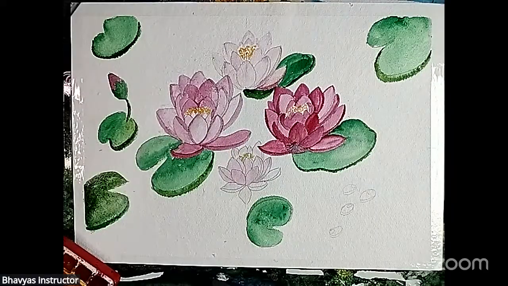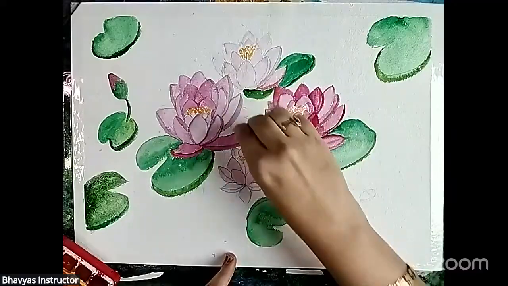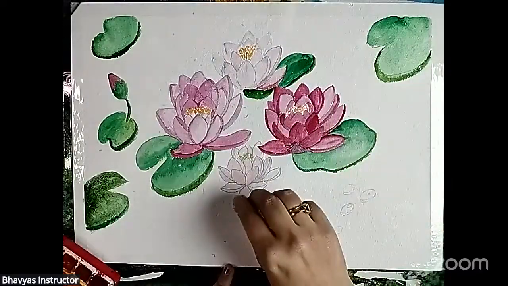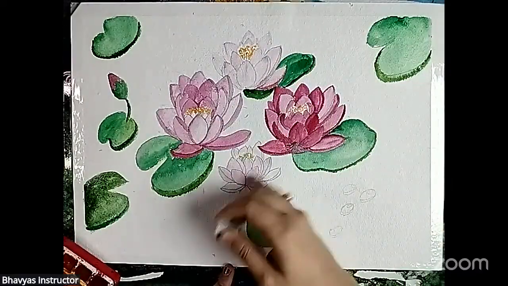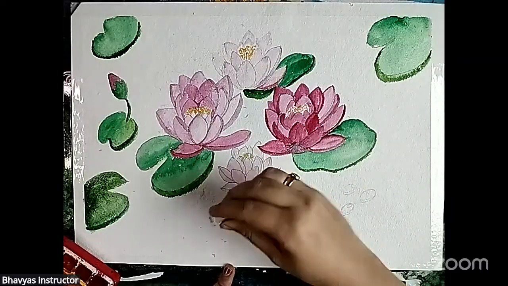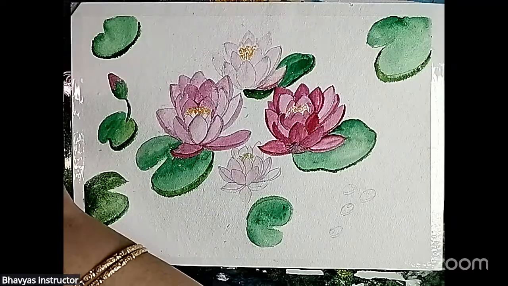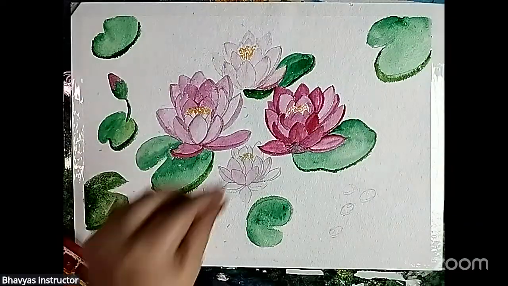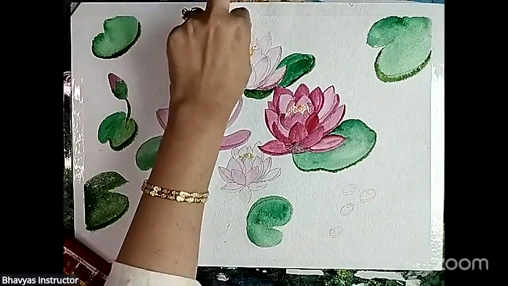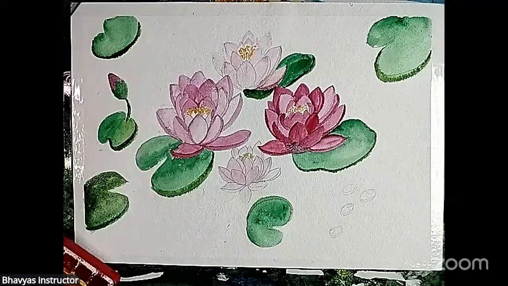Now what I'll do, I'll take a mop brush, number 8. Whatever extra lines are there, I'll make sure to erase all the extra lines, even for the lotus. Okay, we will start painting the background. For the background, you need to take sky blue color or aqua green.